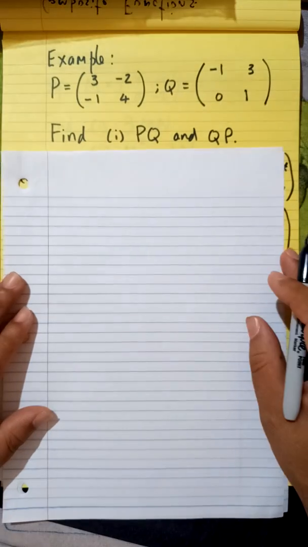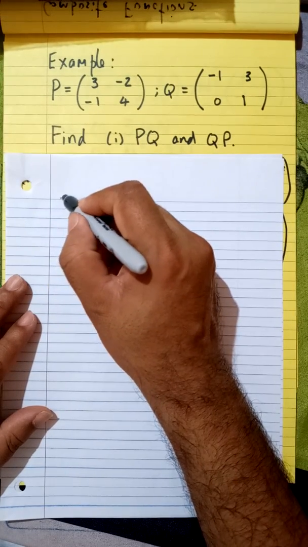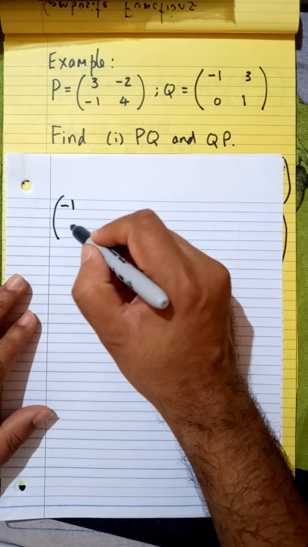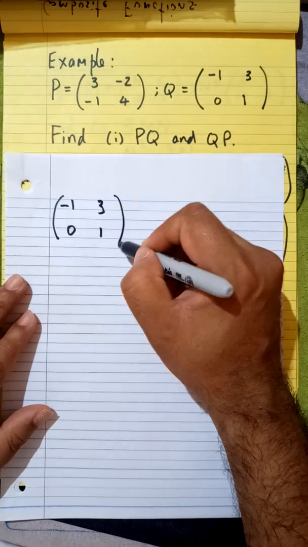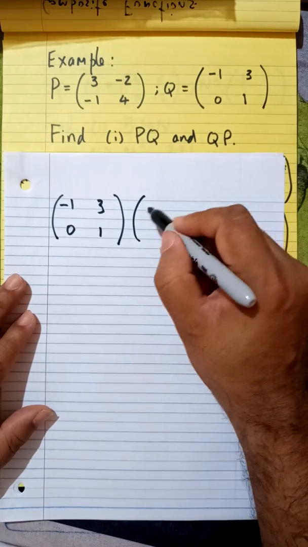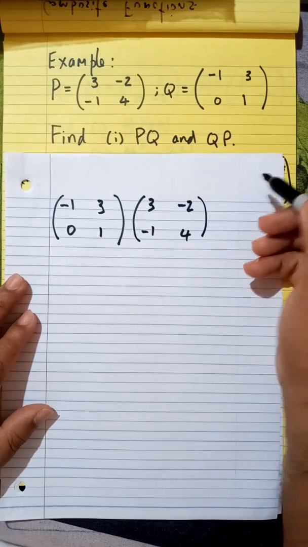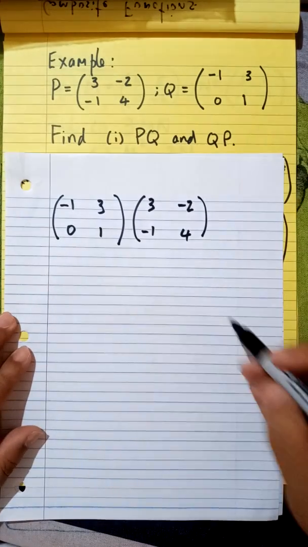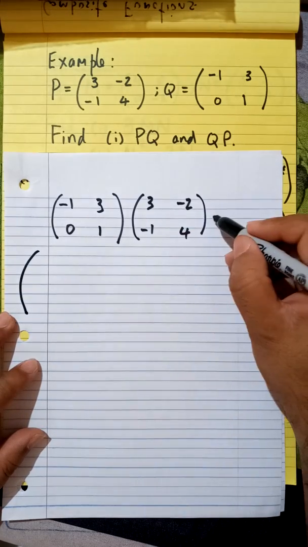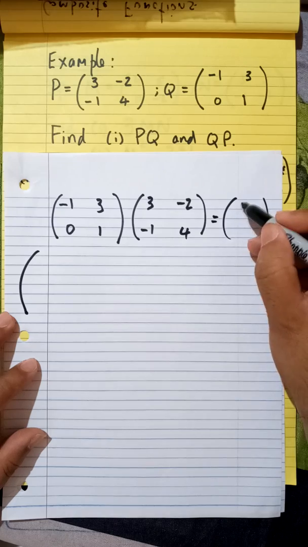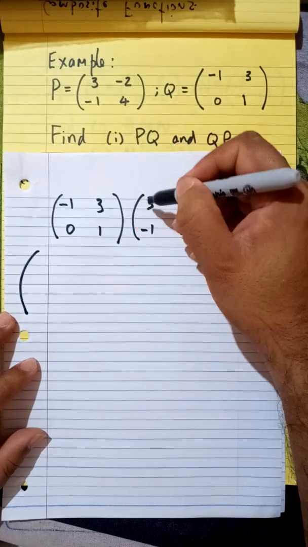QP. So we're going to set out, we're going to write Q first, the matrix Q first. So that's Q. And that's P. All right, how do we multiply matrices? Row by column. All right, so we're going to get that number first. So it's this row with that column.